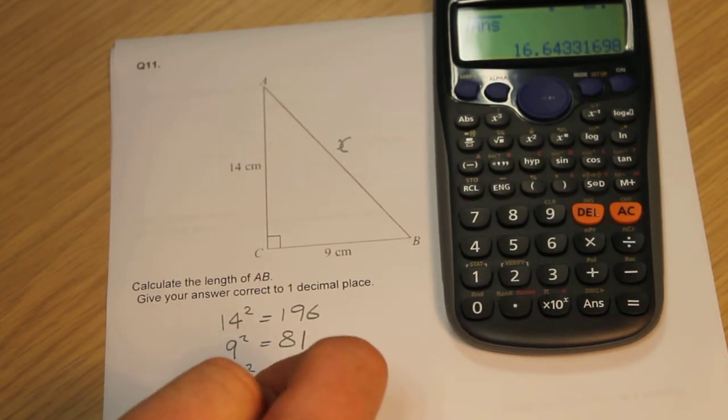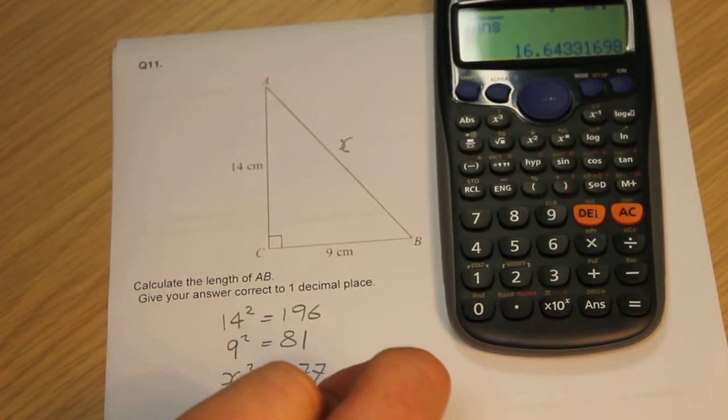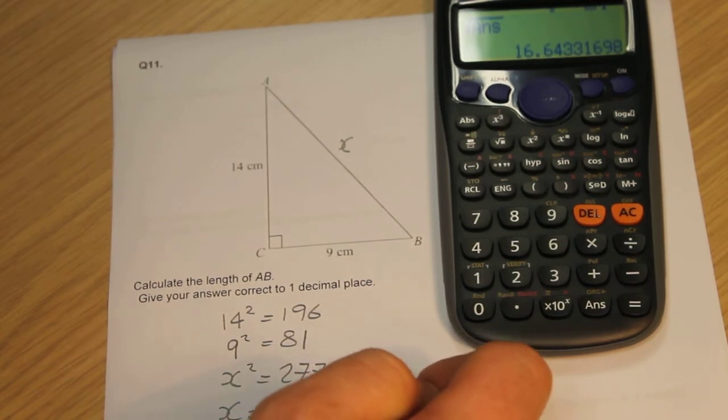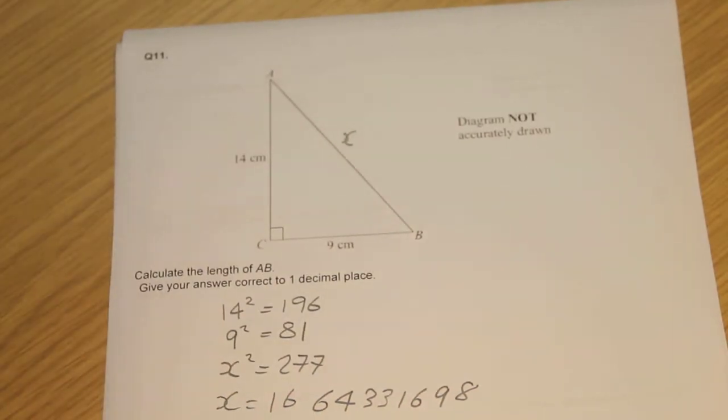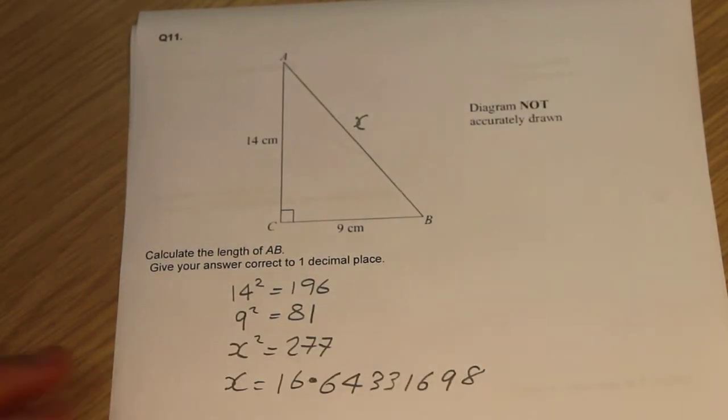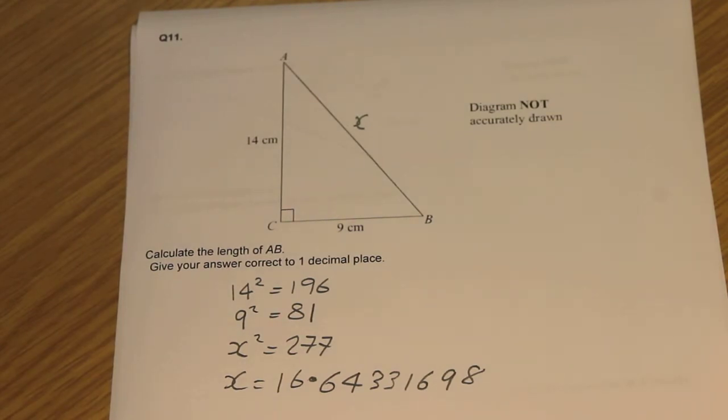I'm going to write all of that down so we can see precisely what's appeared on my screen. There's also an advantage in writing it all out, because at this stage, if I do the rounding exercise incorrectly, I can at least pick up all of my method marks up to this point here.